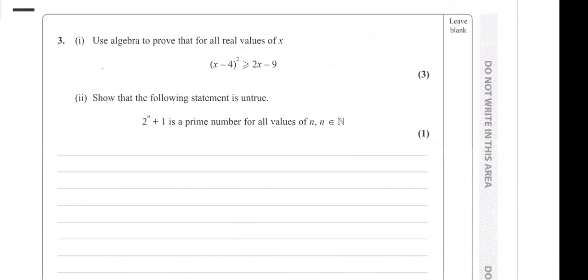This is also another very easy question where we have to use algebra to prove that for all real values of x, x minus 4 squared is greater than or equal to 2x minus 9. Whenever we have to prove something algebraically, we have two methods. One is the direct method, where we prove it by solving, and the other is the contradiction method. So I can use two different techniques here.